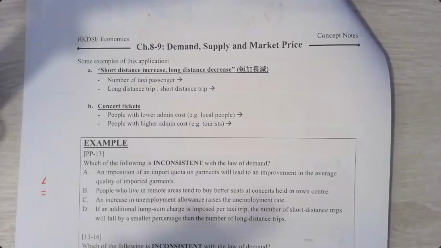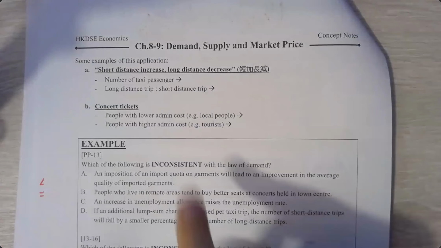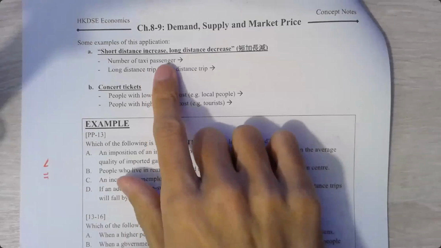Now, you see, in the example I've given you two applications, right? The first application is about taxis. 好啦，我哋唔好理咩短加長減啦. Now, let's use this example. 我哋諗下啦，嗱 taxi some time ago in my age.